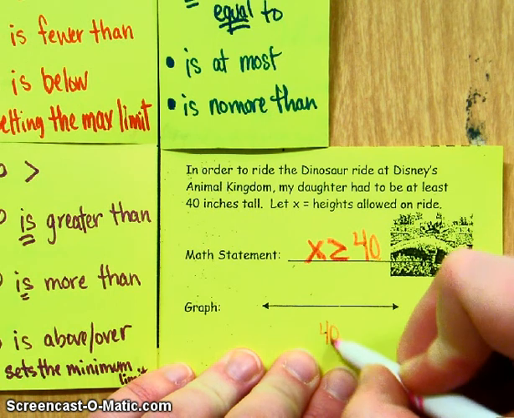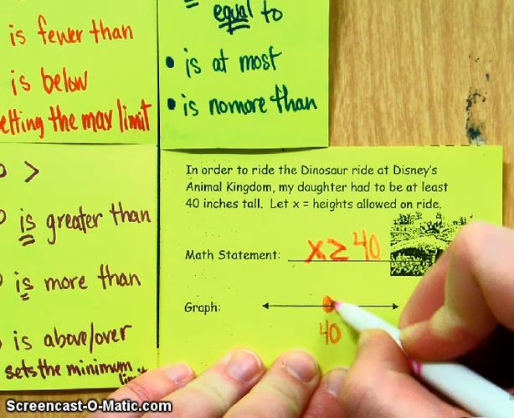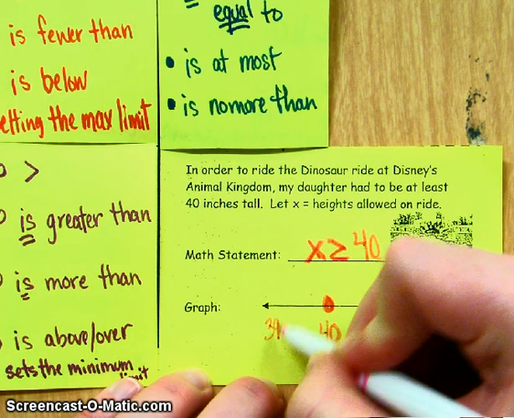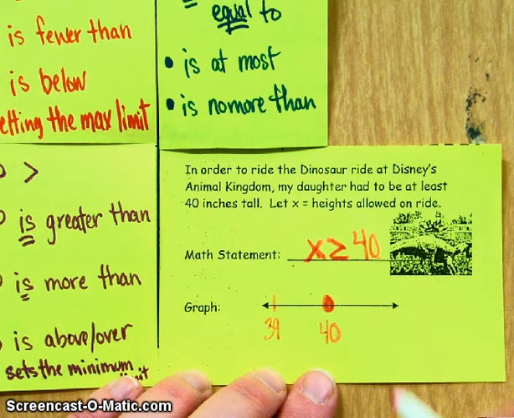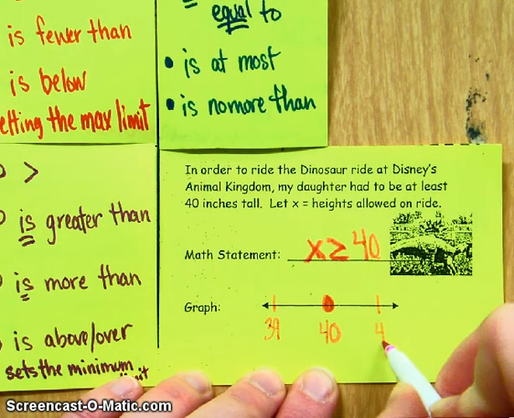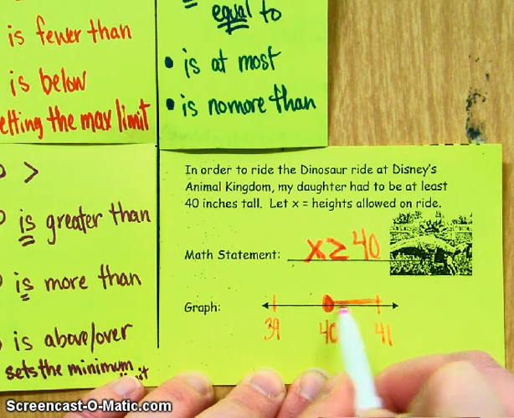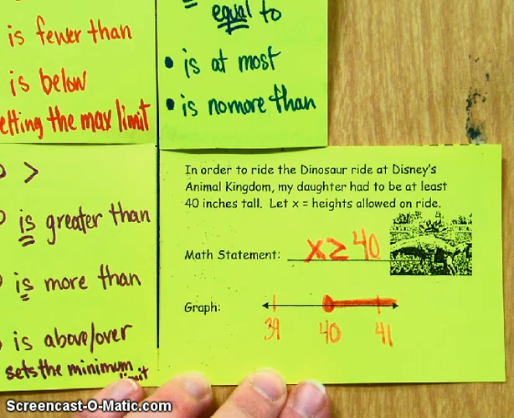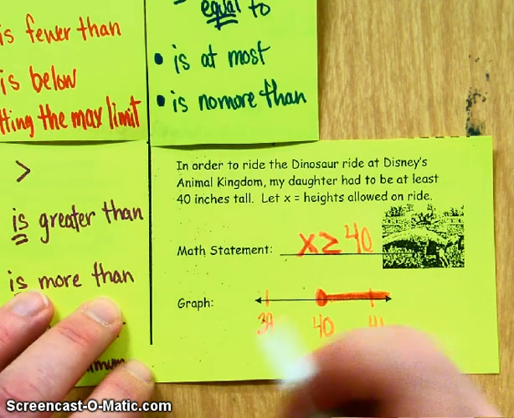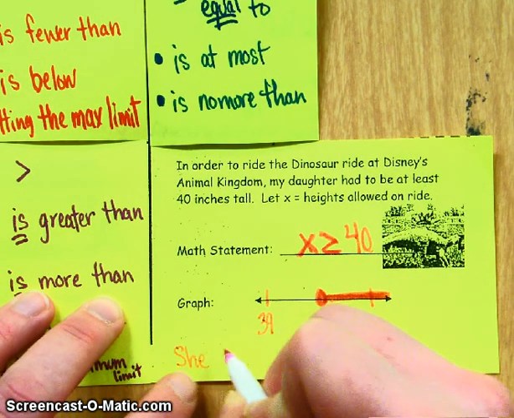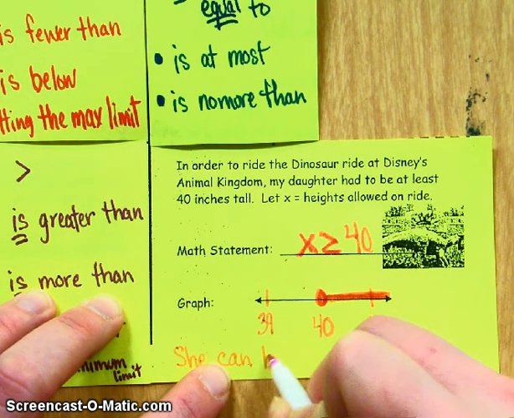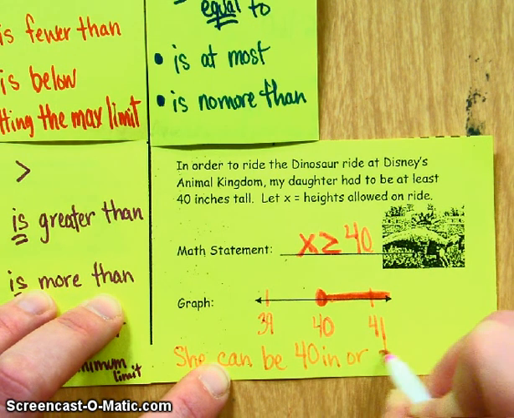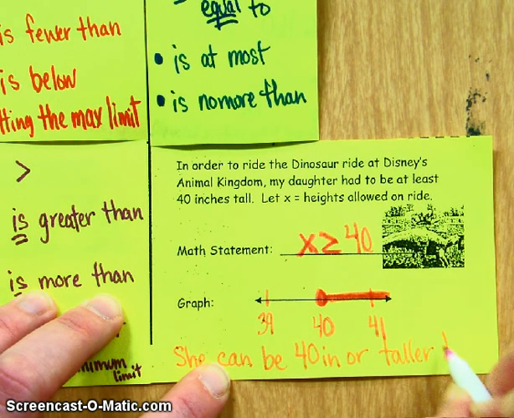So, if 40 is here, it's a closed circle because 40 is a solution. 39 is here. 39 and a half is here. It's not a solution. So we're not going to color there. We're going to color to the right. She can be 40 inches or taller to ride.